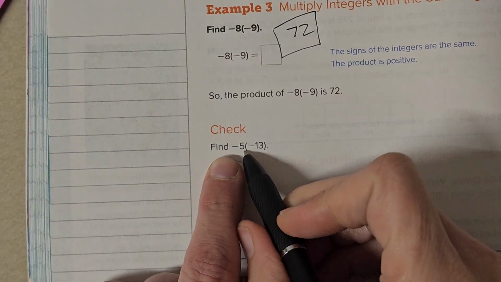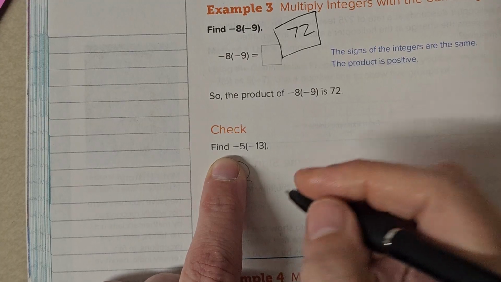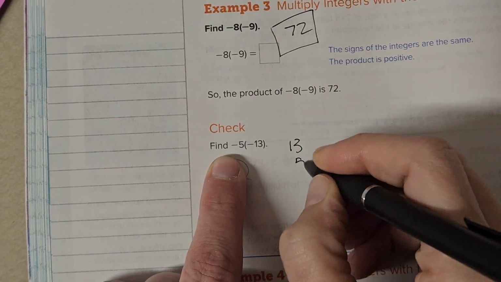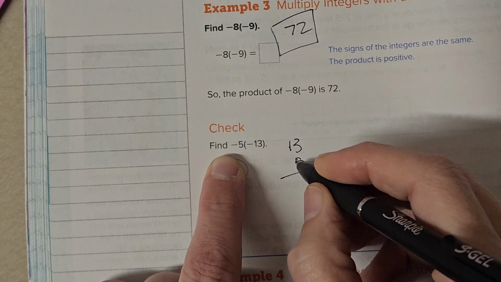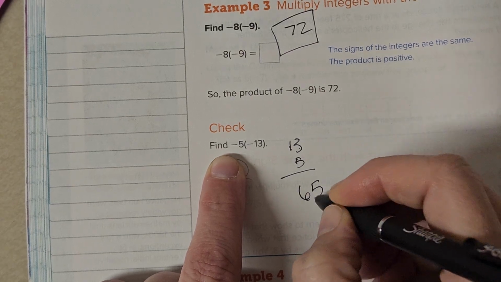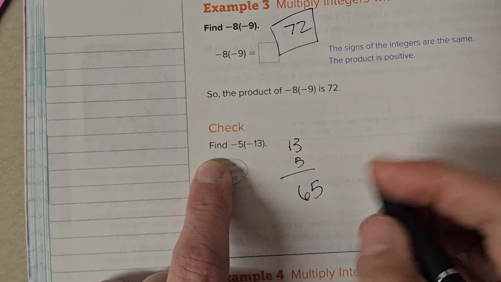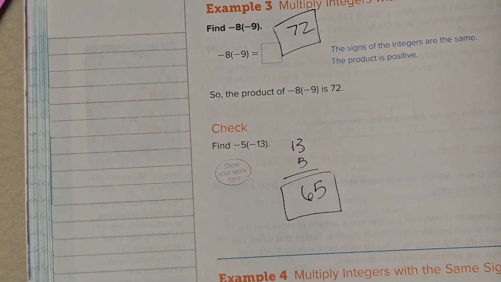5 times 13? Don't remember. Well, 5 times 10 is 50. 5 times 3 is 15, so it must be 65. 1, 2. 2 is even. Answer is positive.